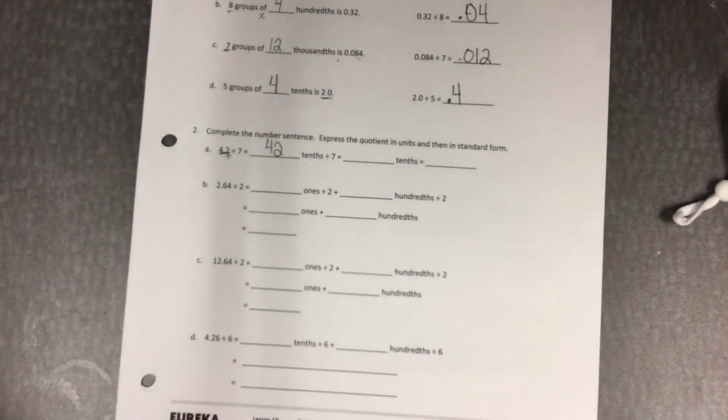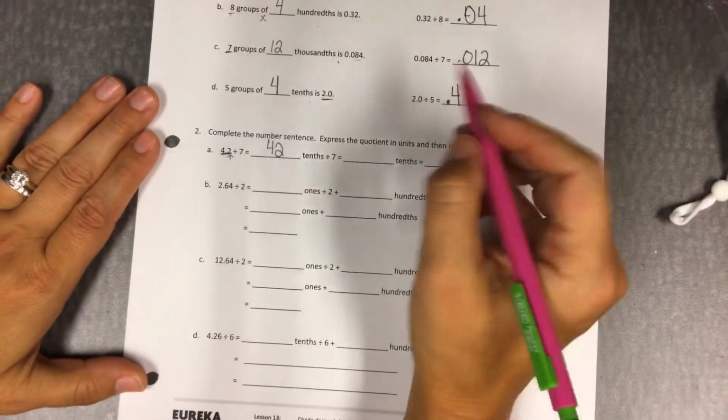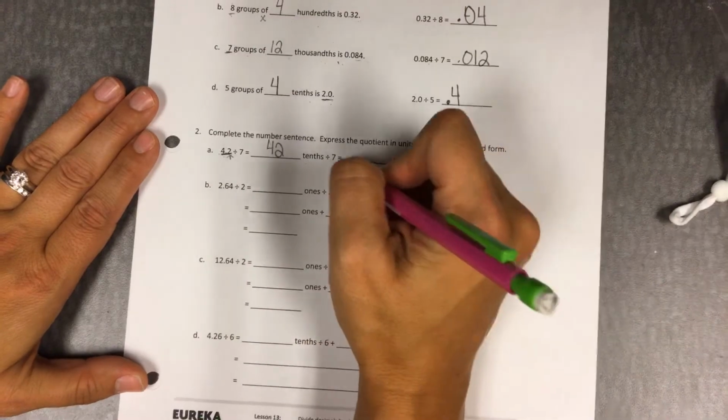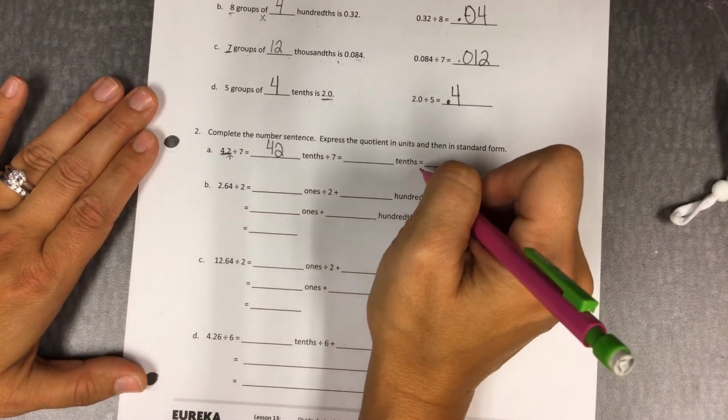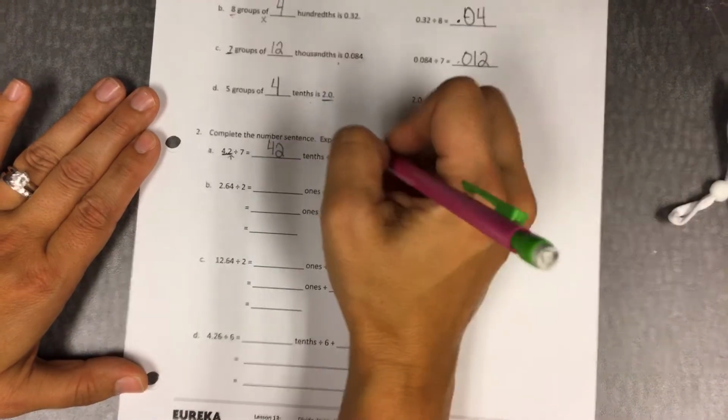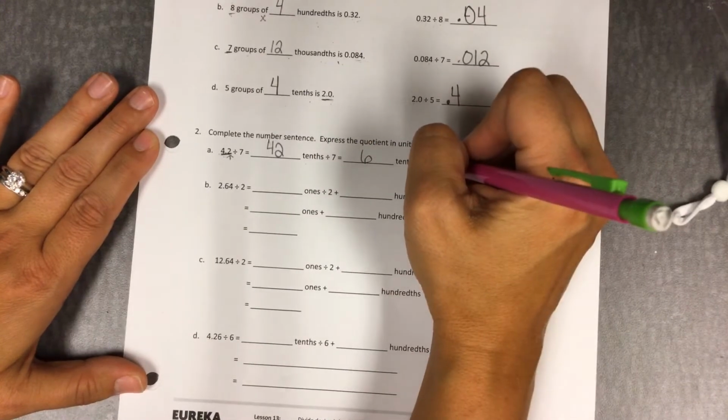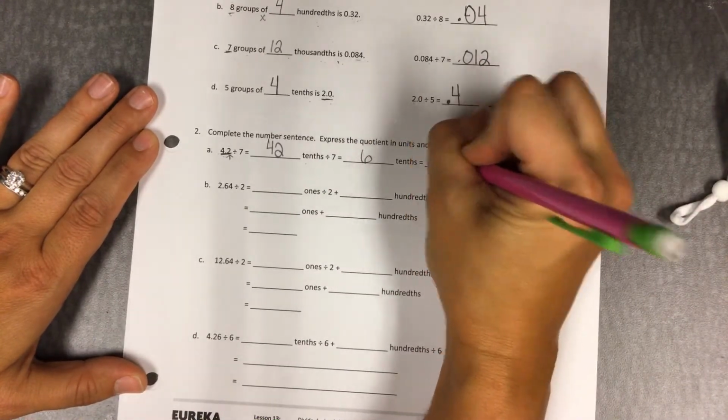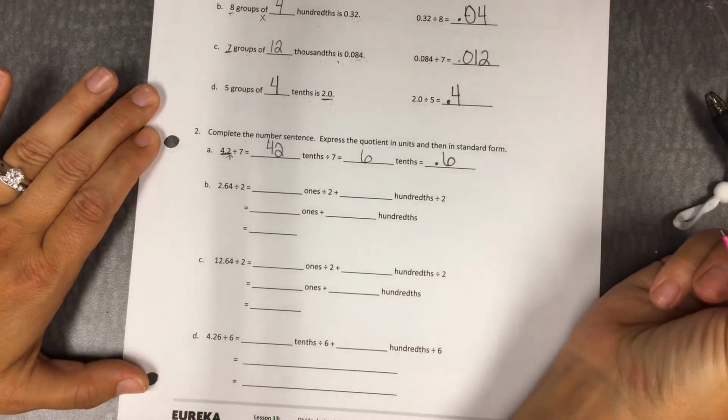So I have 42 tenths, and now it's going to be a lot easier for me to divide this out, because 42 tenths divided by 7 is going to be how many tenths? It is 6 tenths. How do you write 6 tenths? Well, decimal point 6. Okay.